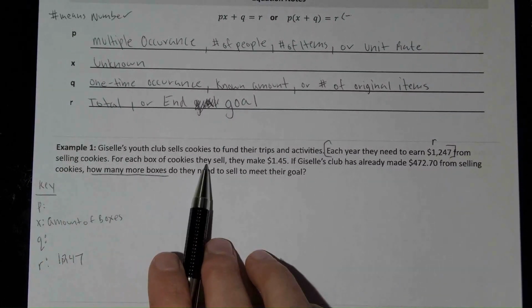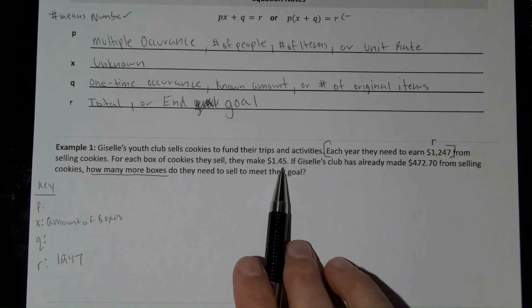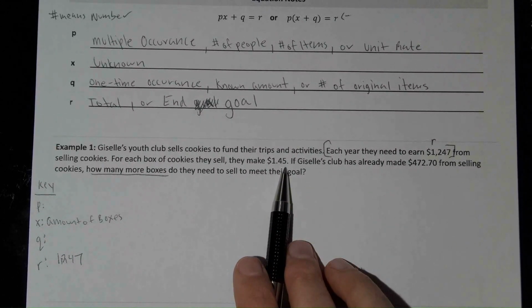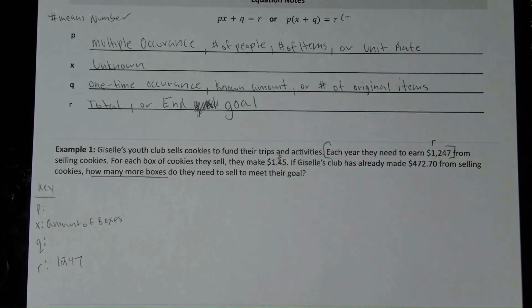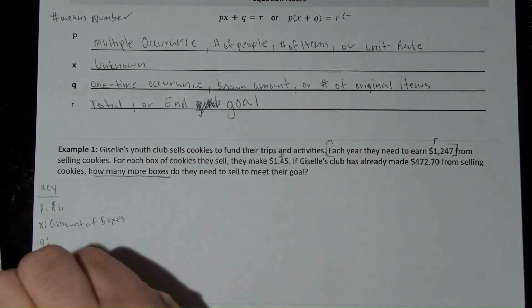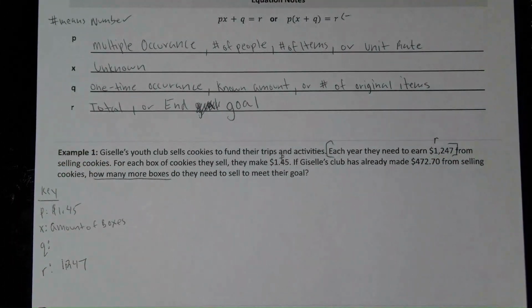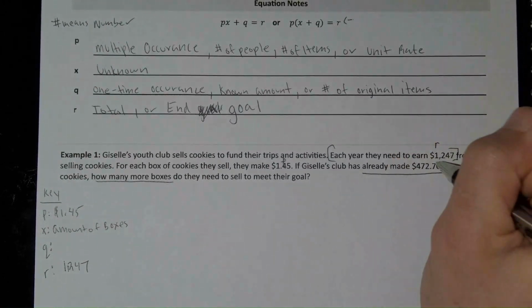Now, we got that from selling cookies, right? For each box of cookies they sell, they make $1.45. This is one of two things. This could be your unit rate. It's just our unit rate. So we make $1.45 each box. So that means this will be our unit rate because that's how much we're making per box, right? Keywords, how much we're making per box. And so this would be $1.45.